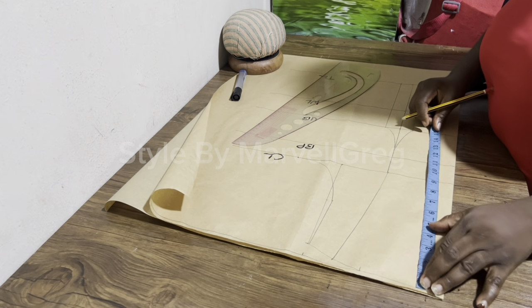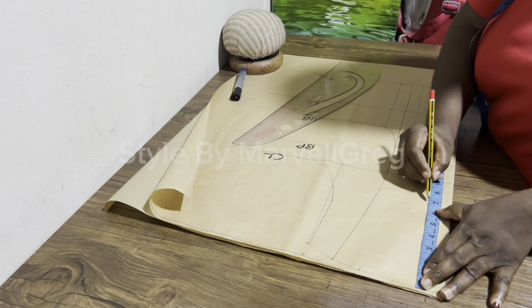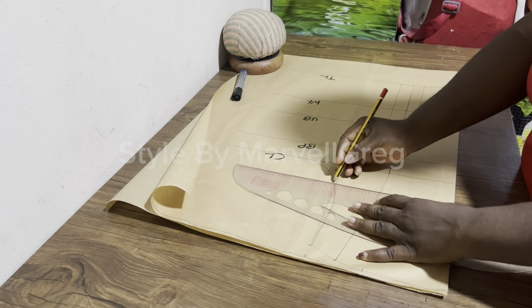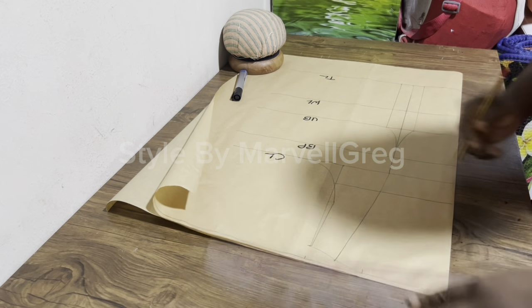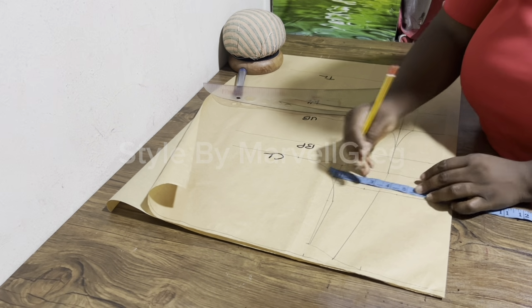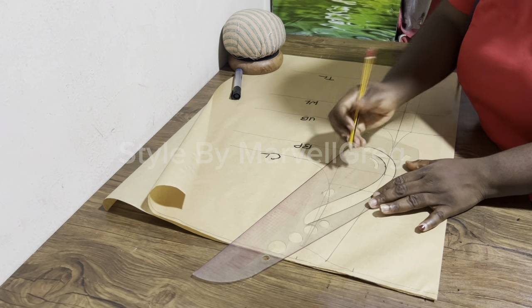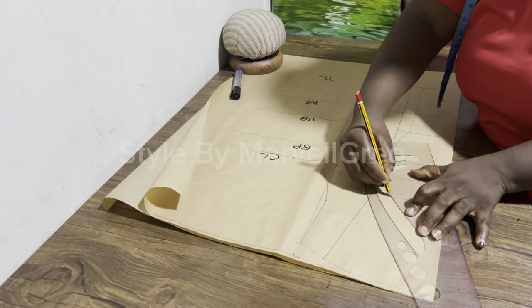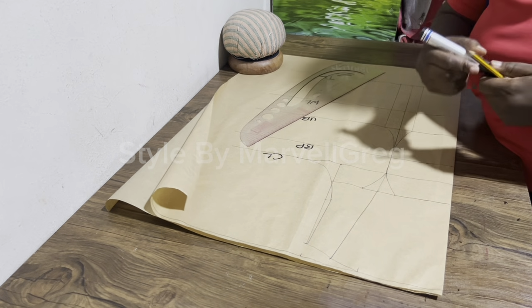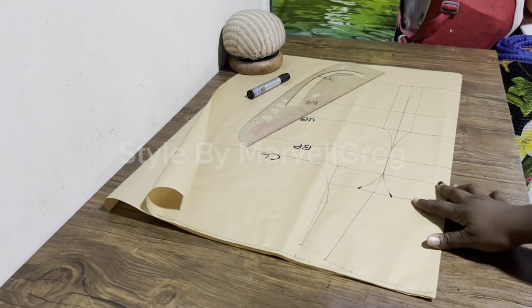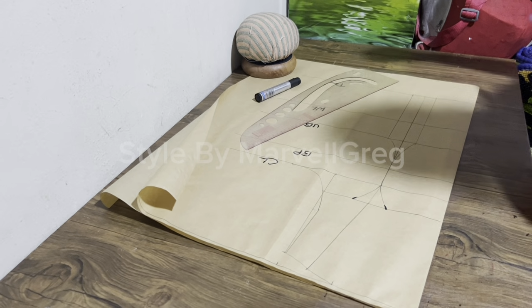The next step is to mark where you want your sweetheart to begin, like where you want the opening of your top to begin. So I marked 7 inches. At that 7 inches, we're going to be doing an over bust tightening of 1 inch on both sides, just like I'm doing here. And I'm going to highlight all of this with my marker so you can see what we've done so far.